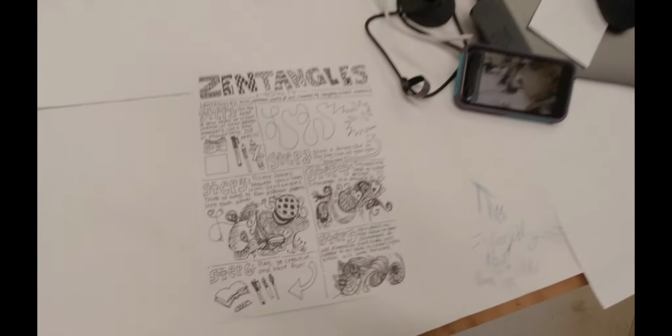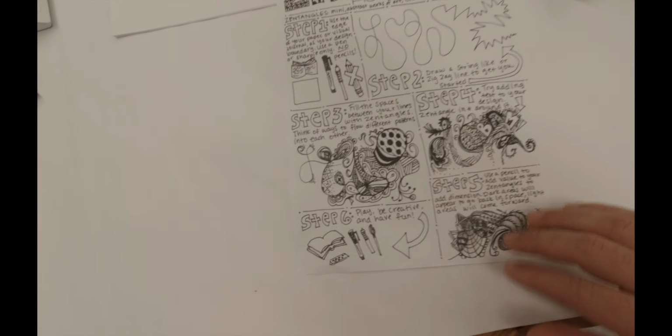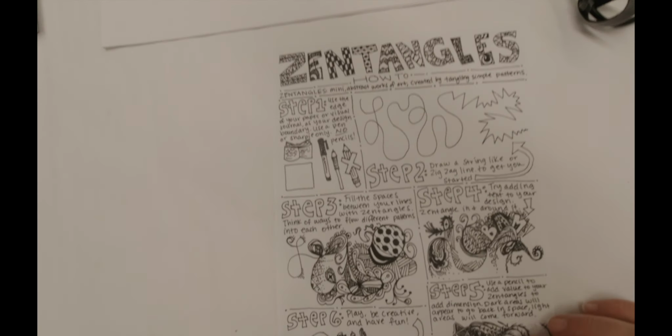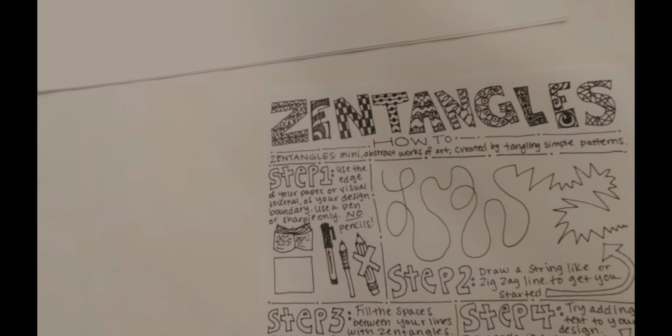We are going to be covering Zentangles, okay? So Zentangles are just like our abstract doodle art, okay? With a lot of flair. So you need to make sure that you are opening up the PDF called Zentangles for your assignment today, okay? It's going to look like this. Okay, it should have that at the top.